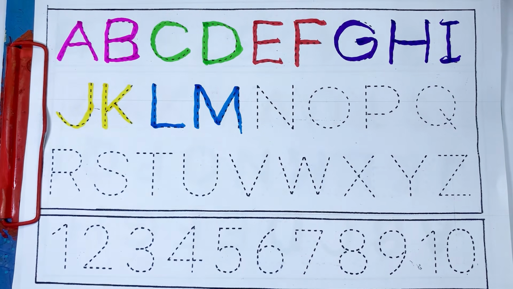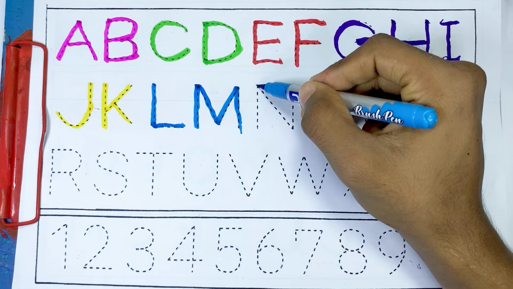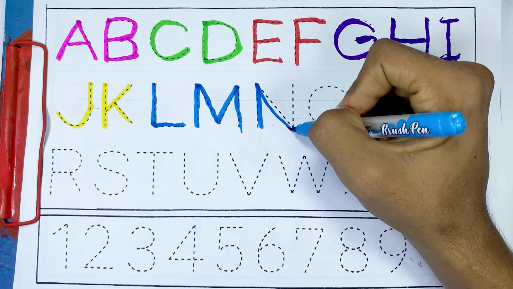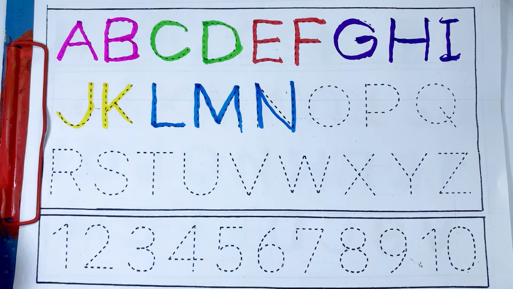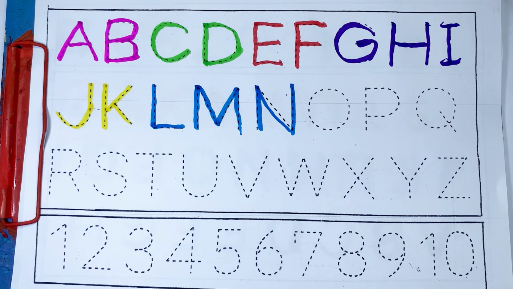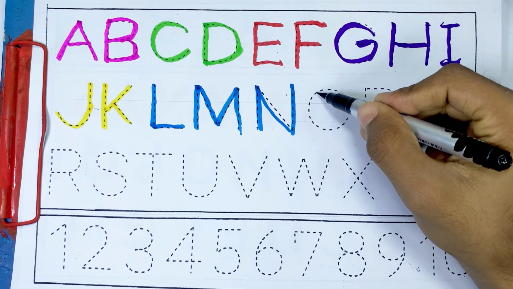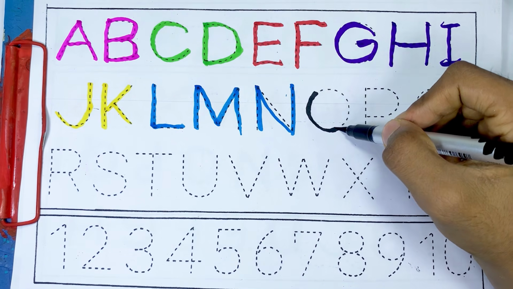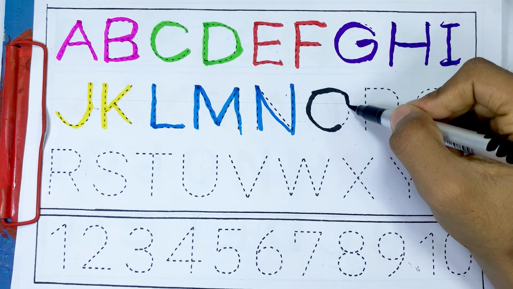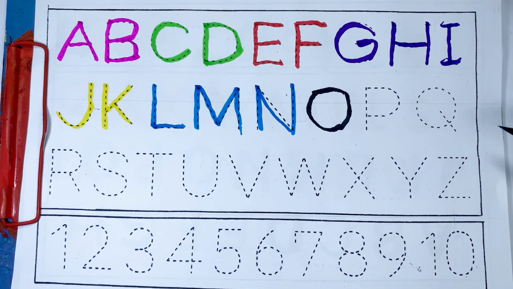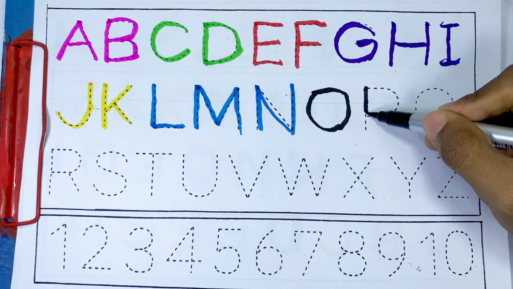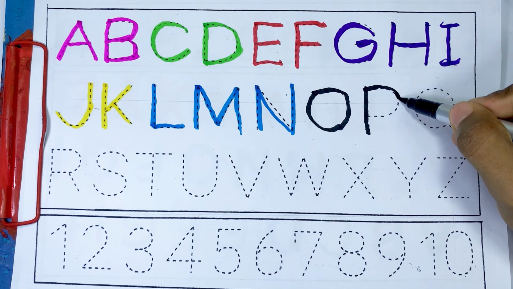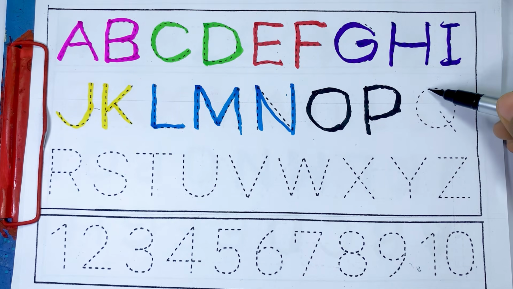M for monkey. N for nose. Kids, now you draw O. O for octopus. P for parrot.